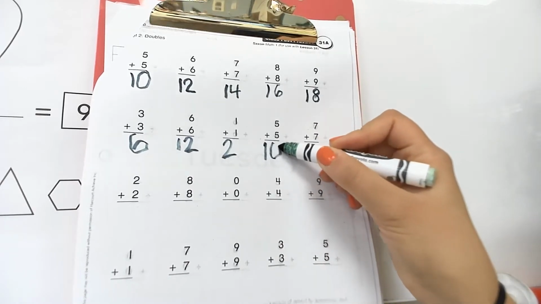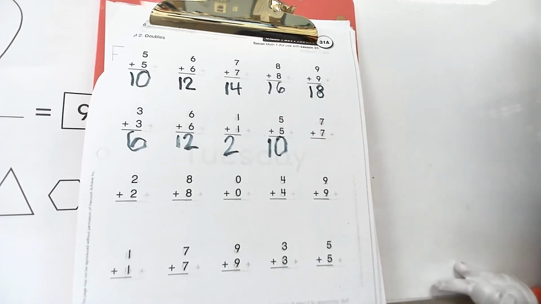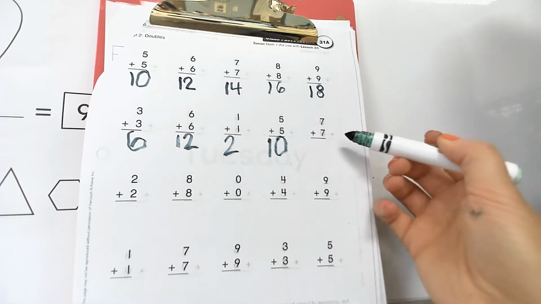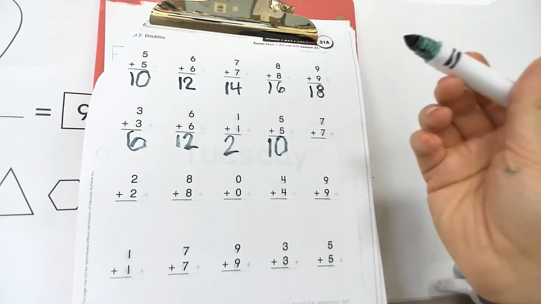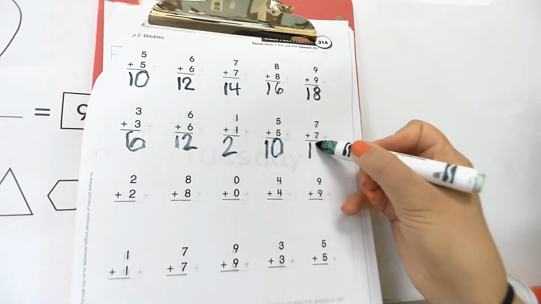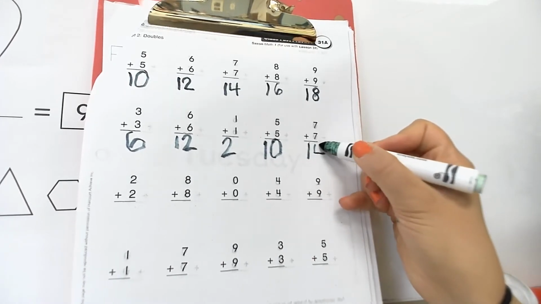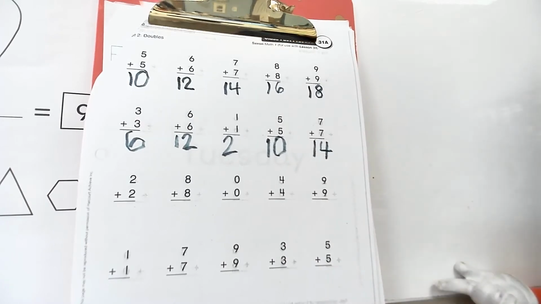So go ahead and make your 1 and your 0 for 10. And 7 plus 7, we hopped for that one too. Do you remember 7 plus 7? 7 plus 7 equals 14. Down, slide right, and cut it in two for your 4.